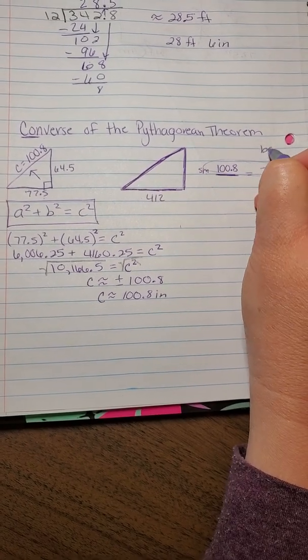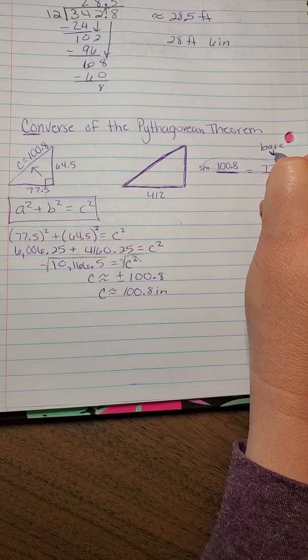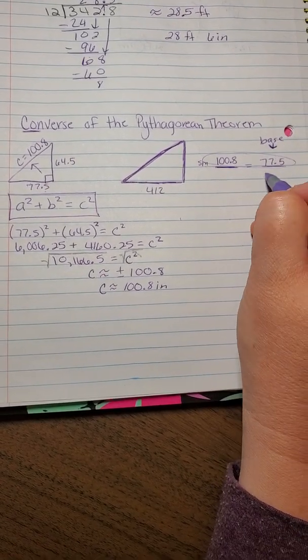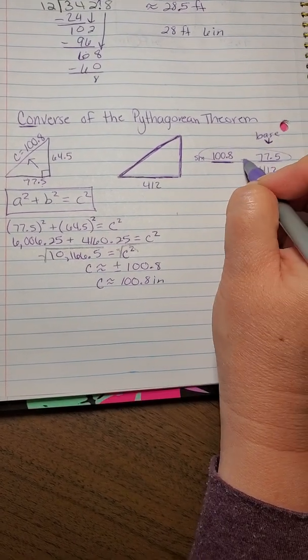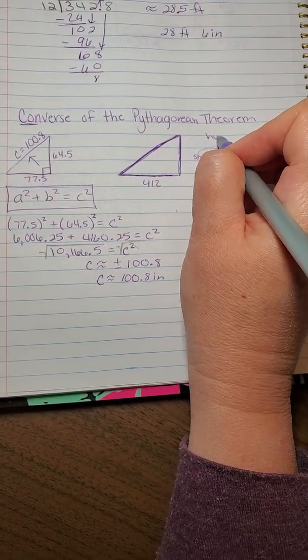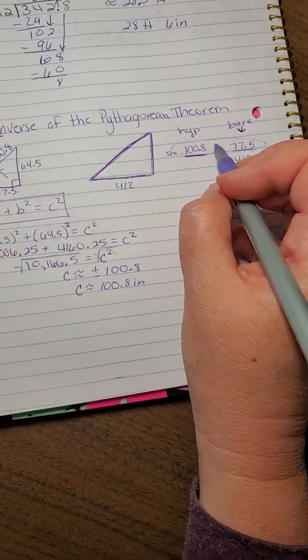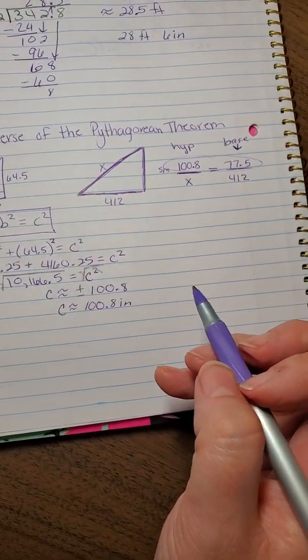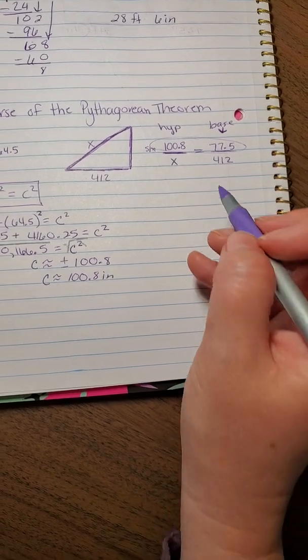So this is all my base information right here, the base of the small one and the base of the large. And over here is my hypotenuse information. I know 108 for the small, and I'm looking for, I'm just going to call it X for right now, the hypotenuse of the large.